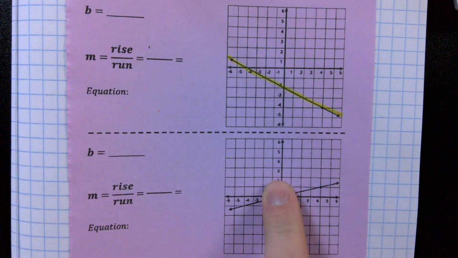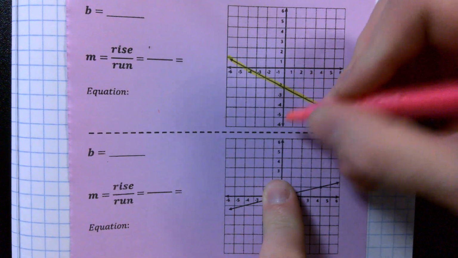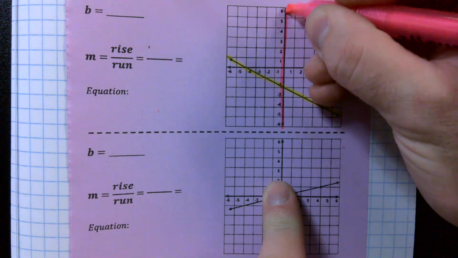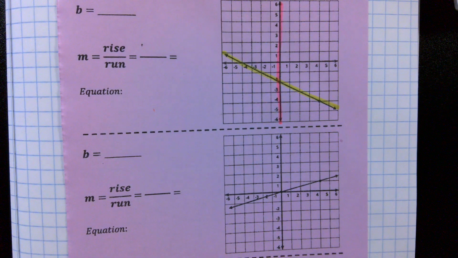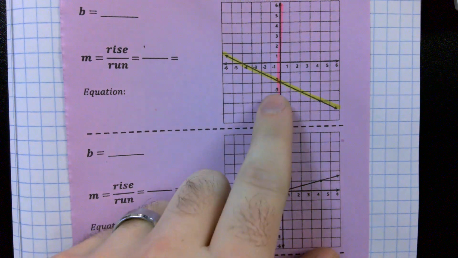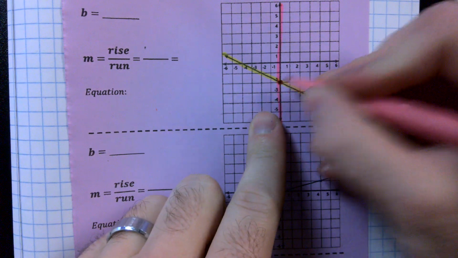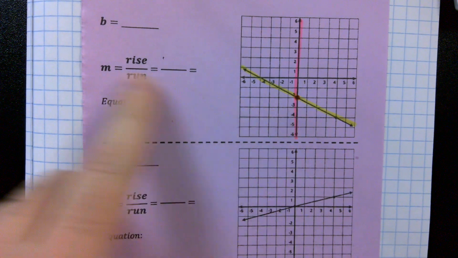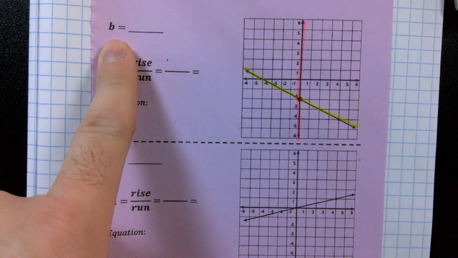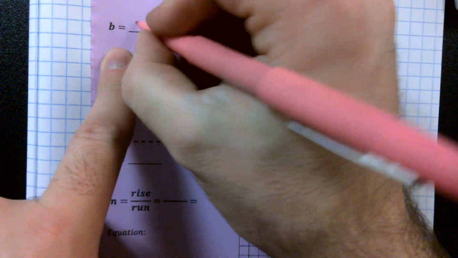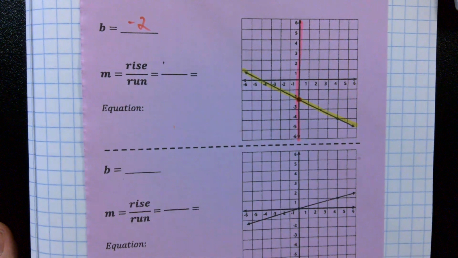With my second color, I'm going to highlight the vertical y-axis. Okay, if we're looking at a map right now, where's our treasure located on this map? Negative 2. So what is B equal to? Negative 2.